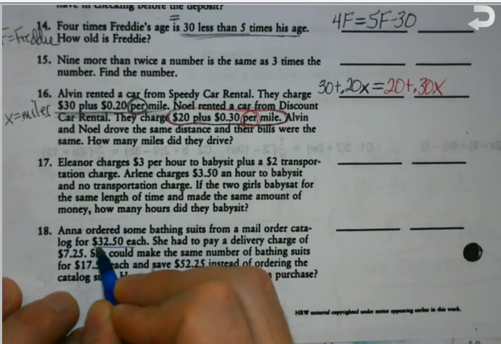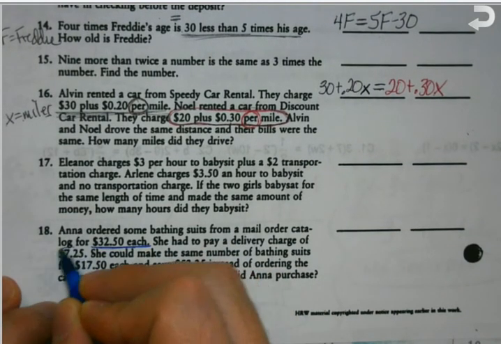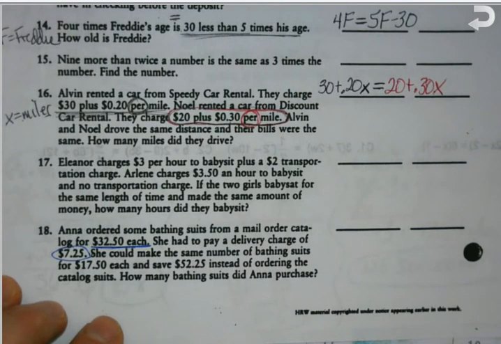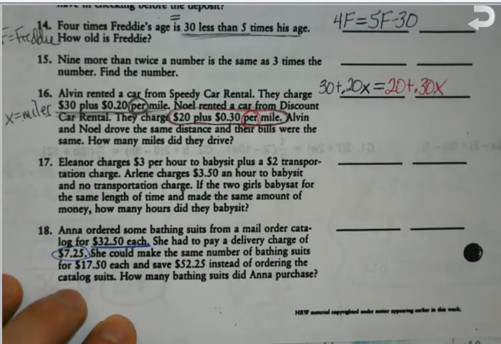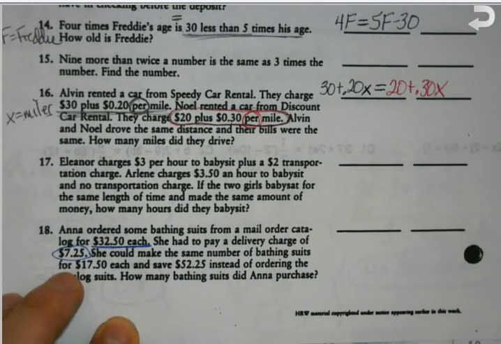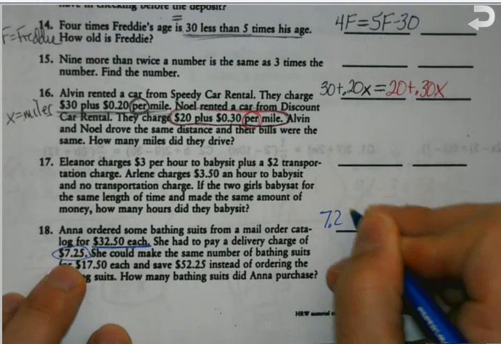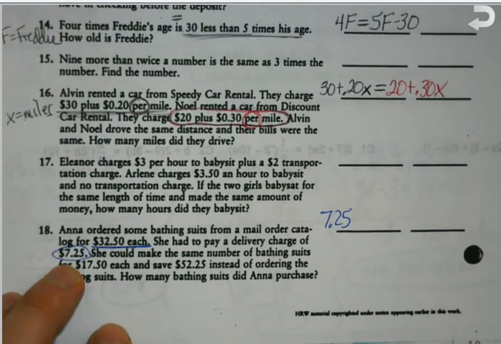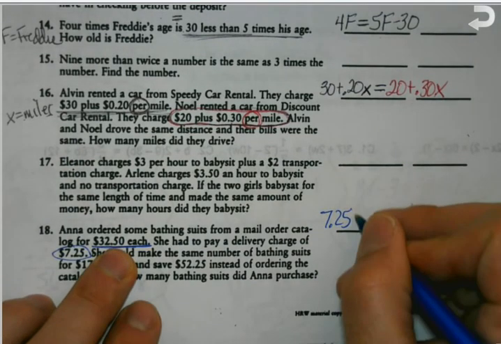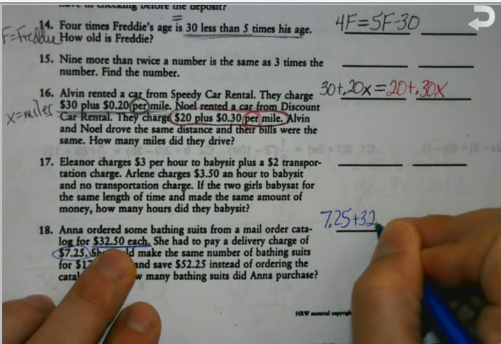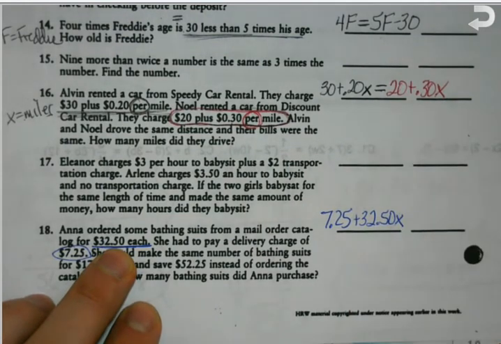So she's paying $32.50 each, but we're going to keep with the basic equations when we're doing this. I just want to get you some experience with it. We'll end up getting there later down the road. So, delivery charge, $7.25 no matter how many suits she orders. So it's sort of like our $30 up above. But the number of bathing suits, that changes. We don't know how many she ordered. That's what we're trying to figure out.